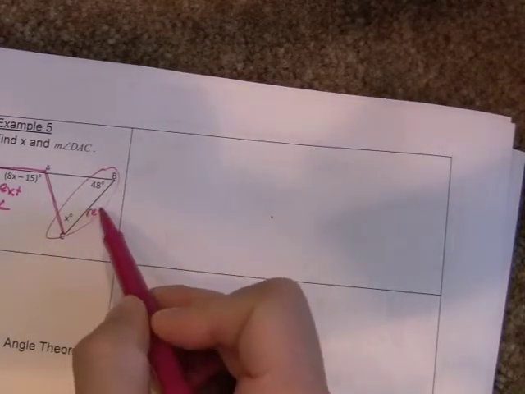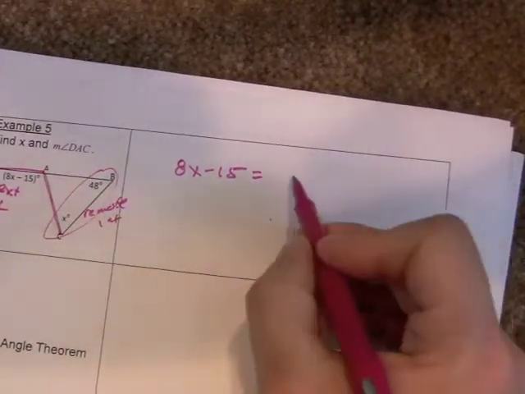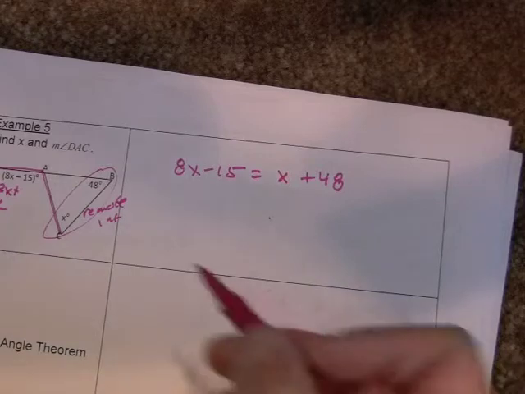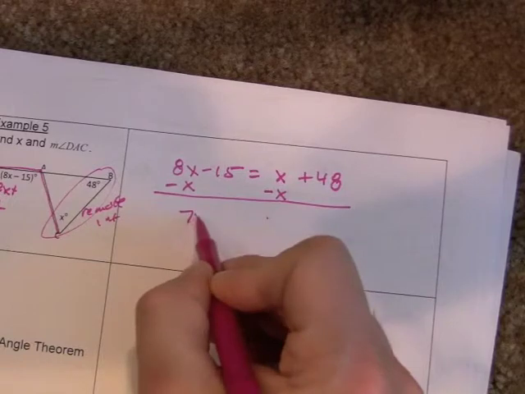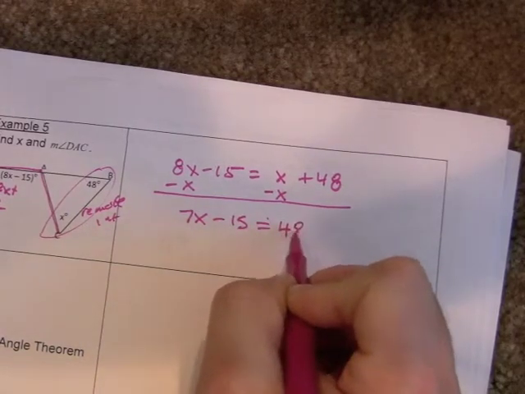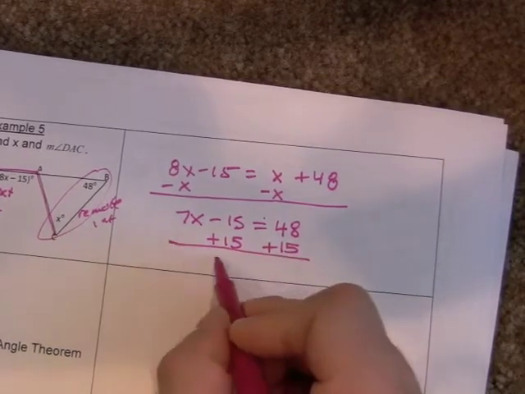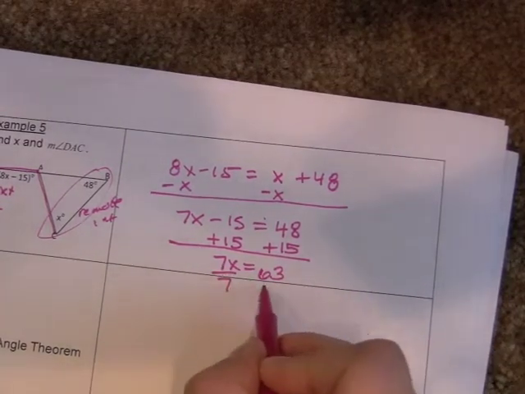So again, we're going to go over this solution here. So this is the exterior angle, and these are your two remote interior. So you can take your exterior, the 8x minus 15, and equal it to the sum of the two remote interiors, which is x plus 48. And then we're going to solve. So get variables on one side, numbers on the other, like a minus x here. So that gives me 7x minus 15 equals 48. I'll then add 15 on both sides. So 7x equals 63. And then lastly, divide by 7.